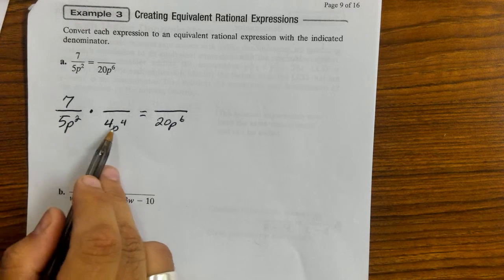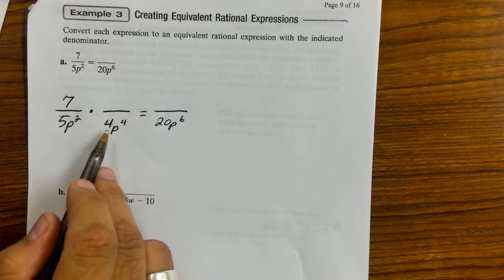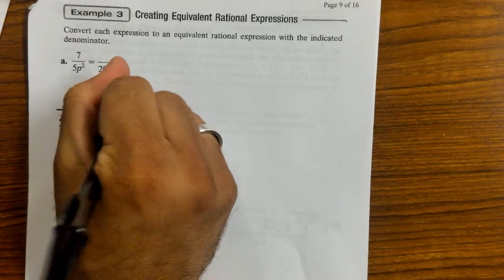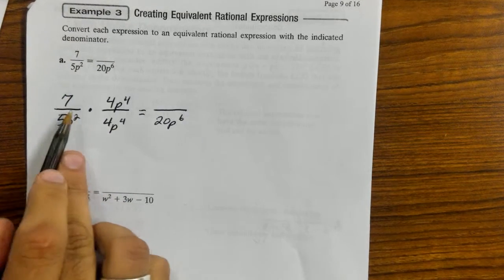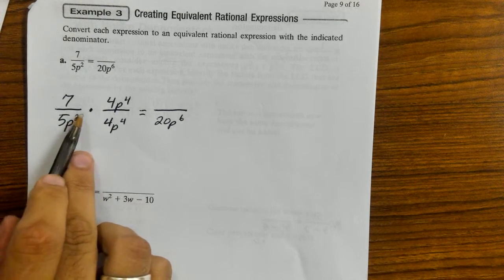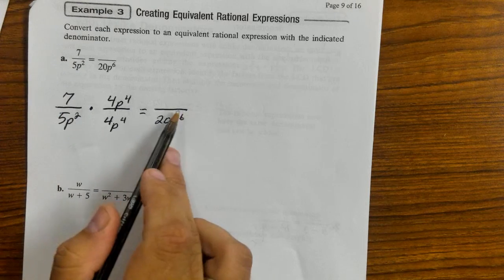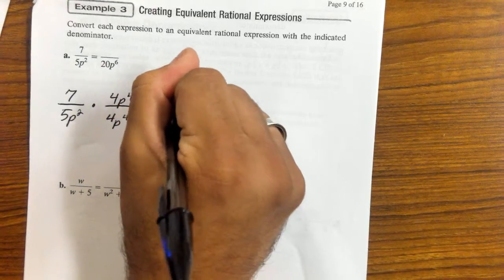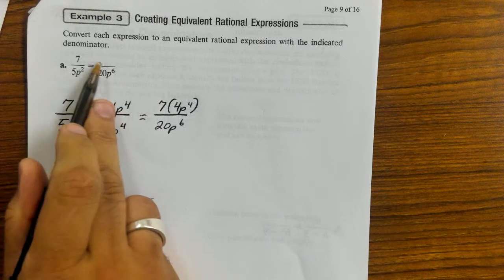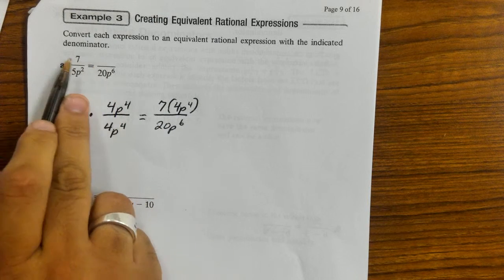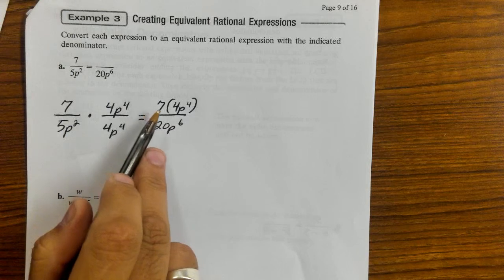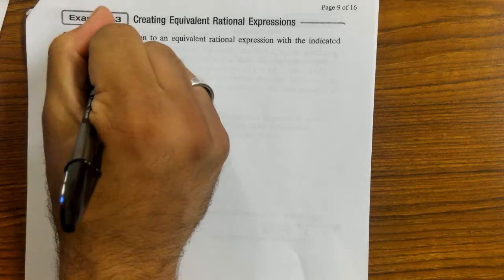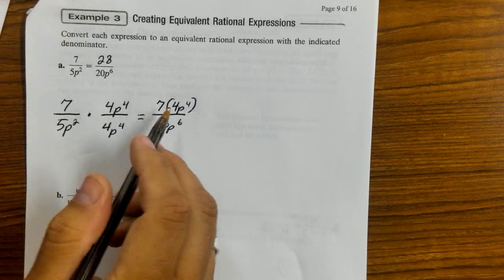If I multiply the denominator by 4p to the fourth, then I have to multiply the numerator by 4p to the fourth, because what I'm really doing is multiplying by 1. I'm multiplying by a ratio that will give me an equivalent fraction. So now that I have the denominator set, in the numerator it's 7 times 4p to the fourth. And this is the answer that we need to write over here in the numerator from the original example. So 7 times 4 is 28, so 28 goes there, and it would just be 28p to the fourth.